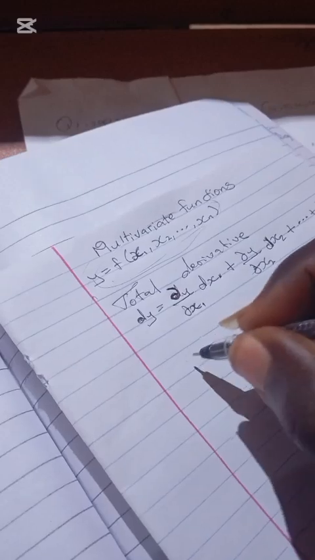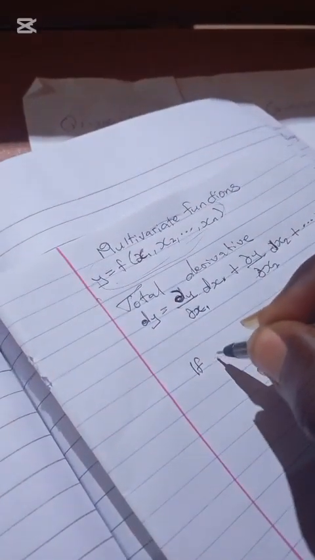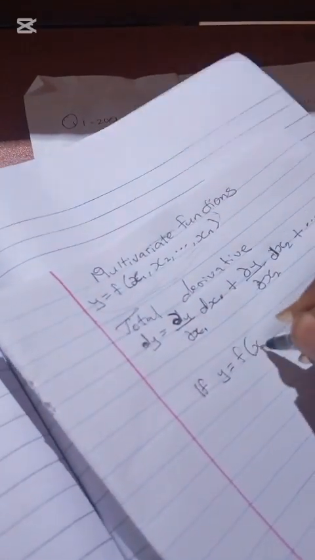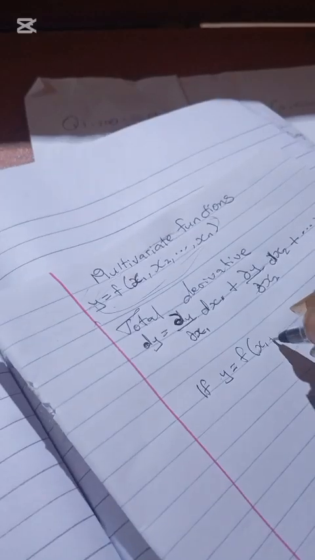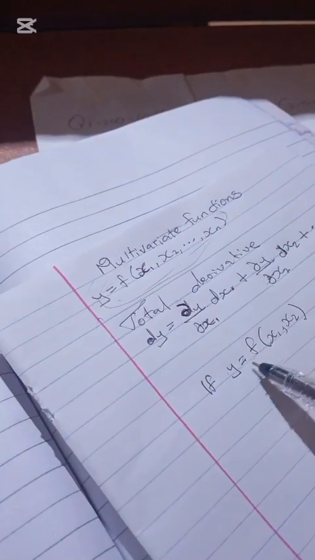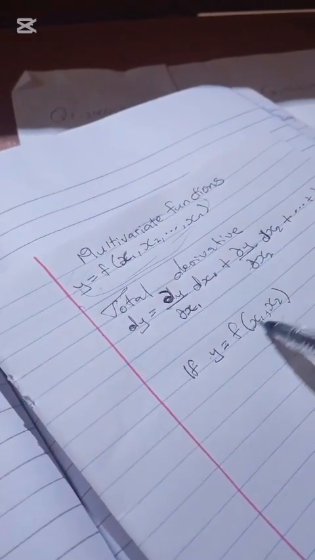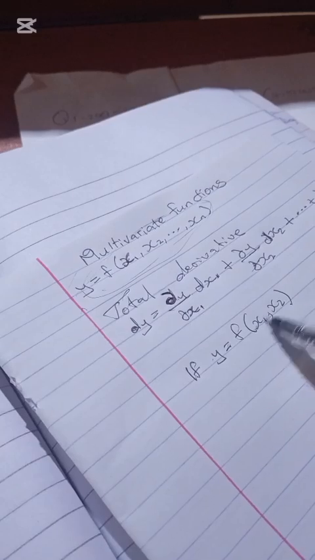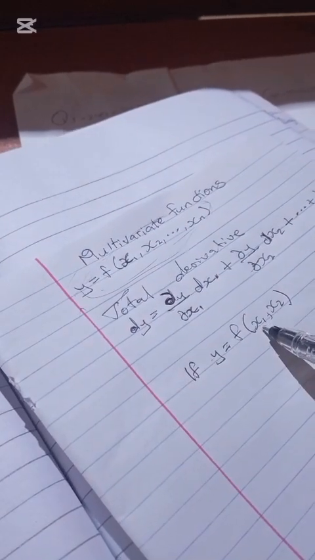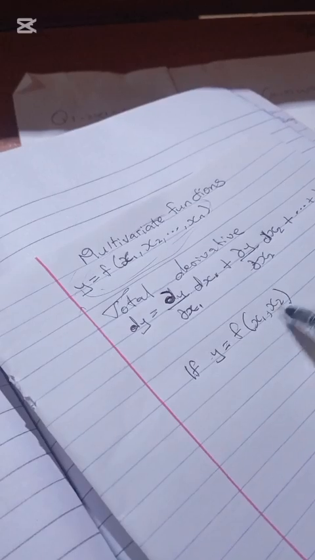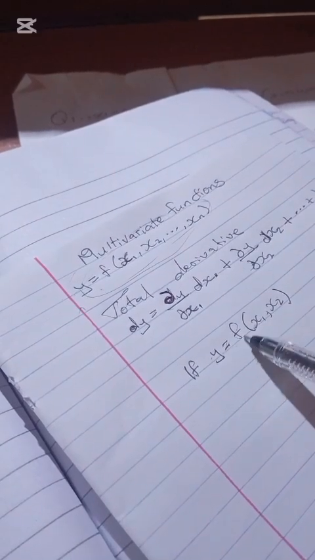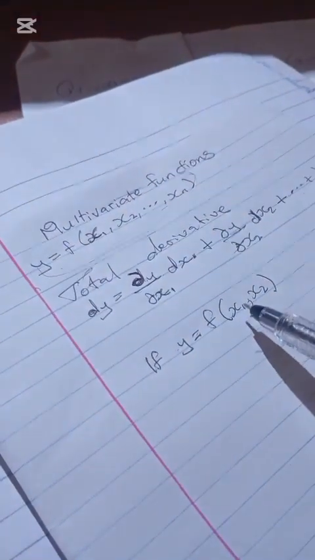So let's narrow it down now. Let's say we are dealing with two variables. If y equals a function of x1 and x2, how many variables do we have here? We have two independent variables, that is x1 and x2. These are the two variables. Now, y is a function of x1 and x2. This x1 and x2 could be anything.